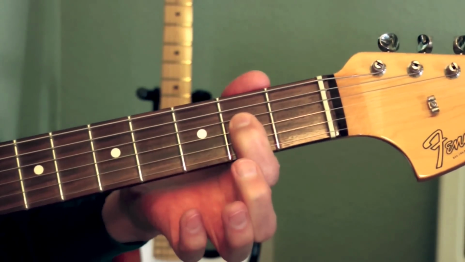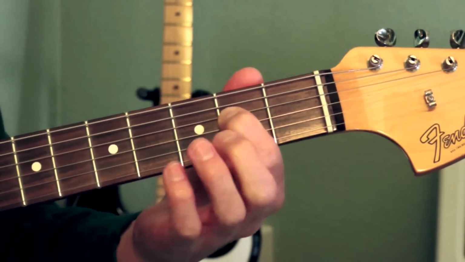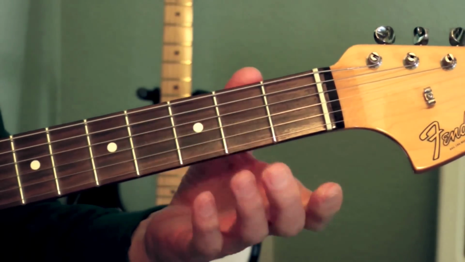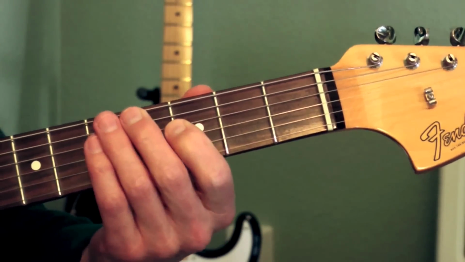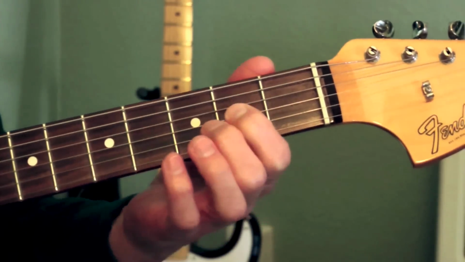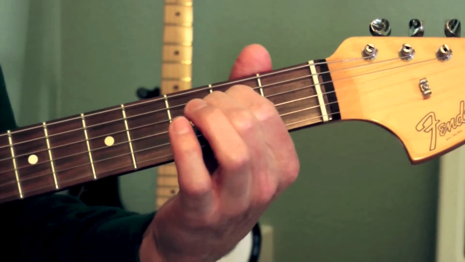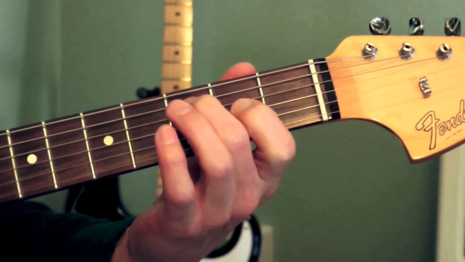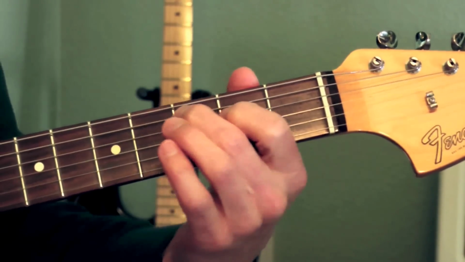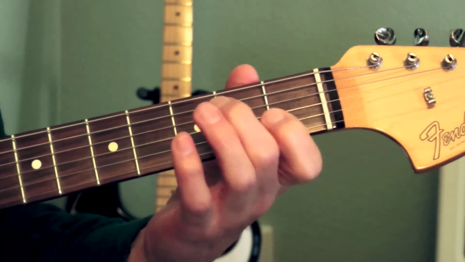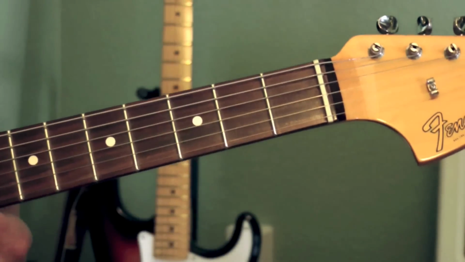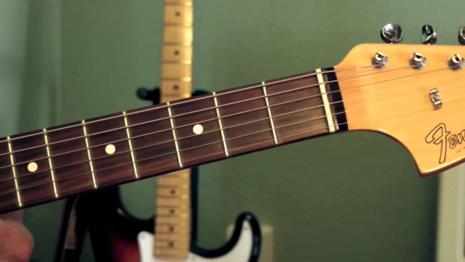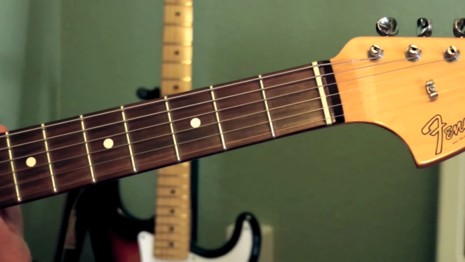Now let's take a third above the E note. That'd be 1, 2, 3. So a G is a third above an E note. So the 3 notes are C, E, and a G. You have a C major chord. It's a triad.